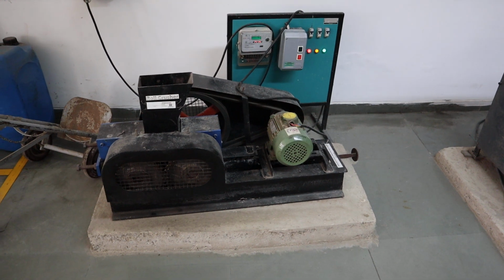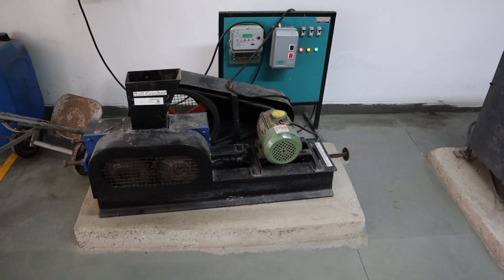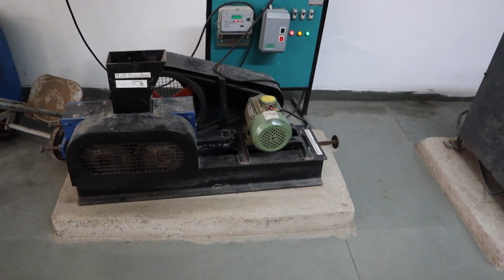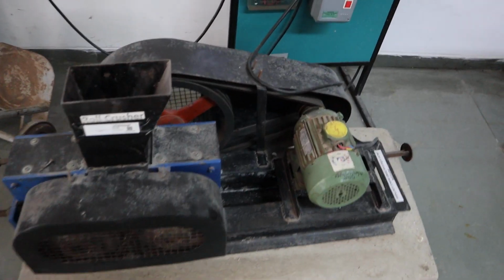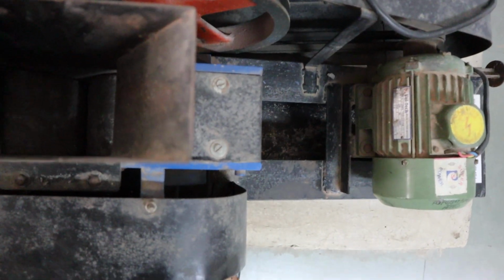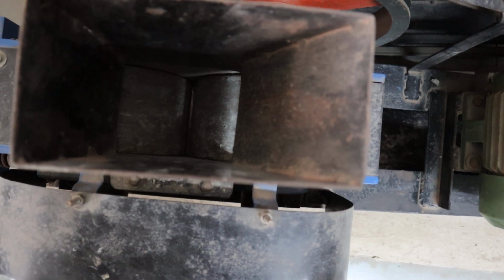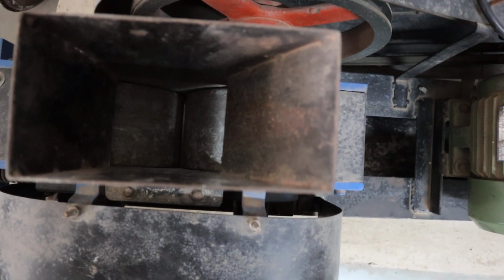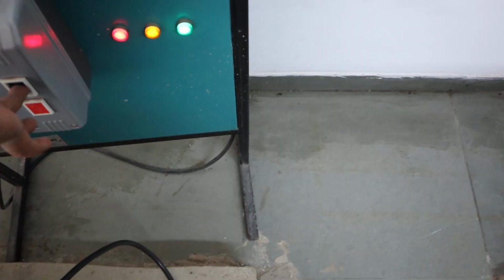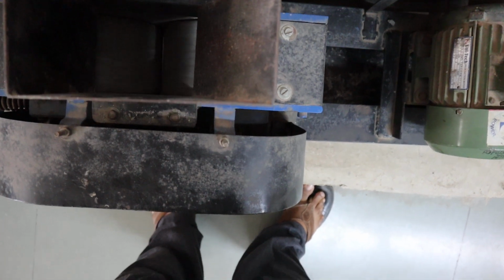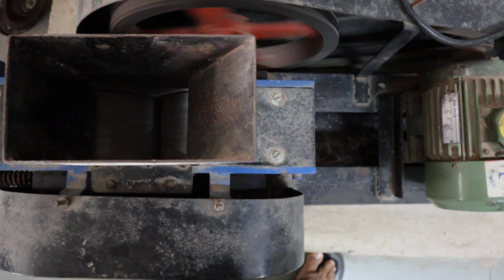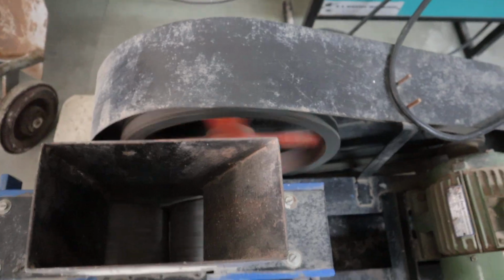And this is the roll crusher that is available in the laboratory. It is one of the coarser crushers. Here you can see the two rolls. These two rolls will rotate, and if you put the material inside the rolls, they are going to crush the material. Let us see how it operates. As you can see, you put the material onto the top, and the product comes out at the bottom. This is the typical roll crusher.